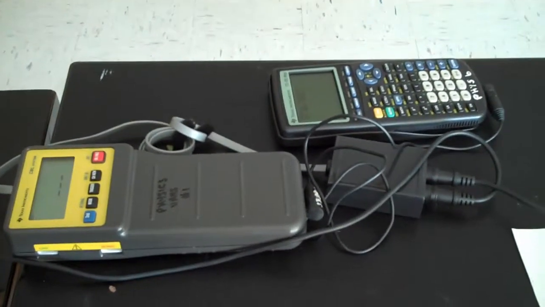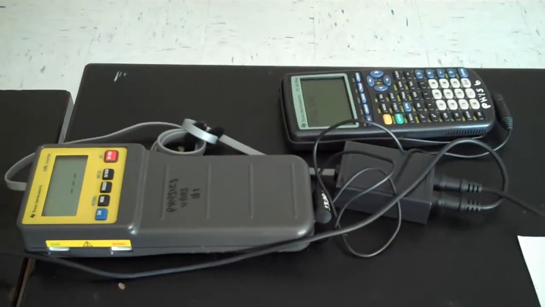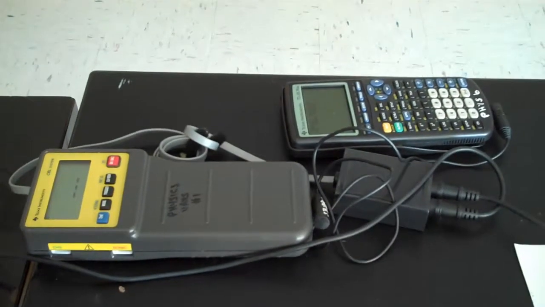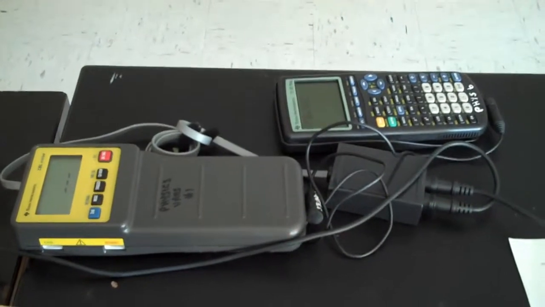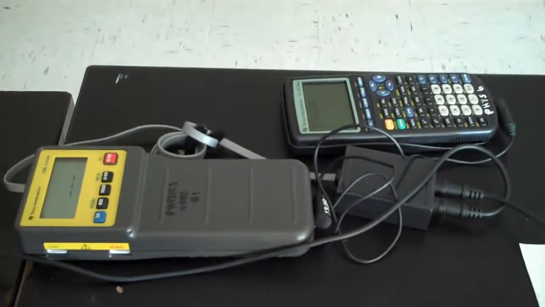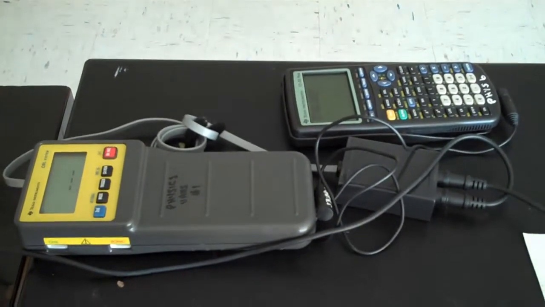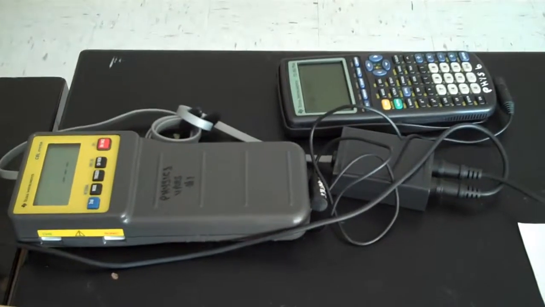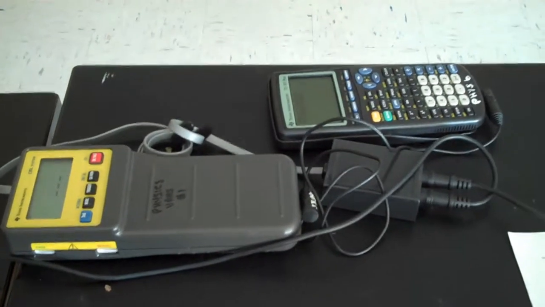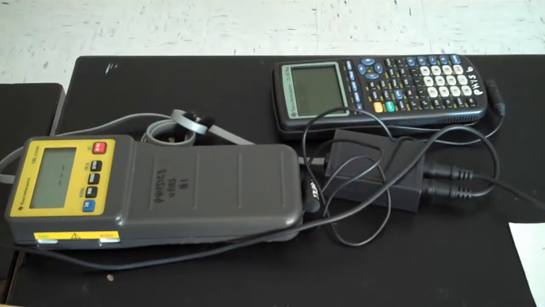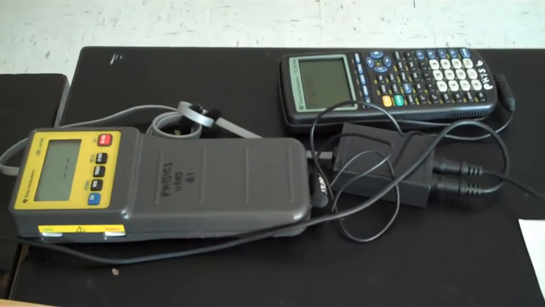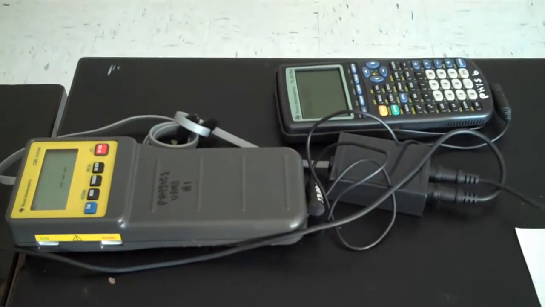For collecting our time data, we're going to be using a CBL, which is the item on the left, and graphing calculators. The CBL is hooked up to those two Photogates, and the graphing calculator is hooked up to the CBL. The CBL has all the programming and the memory, and the graphing calculator screen displays the time that it takes the ball to go from Photogate 1 to Photogate 2, and so that's the time we're going to record.